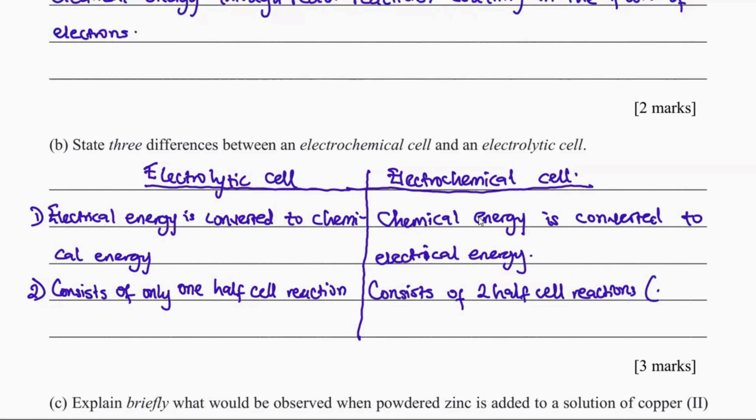So we have the oxidation and reduction half.